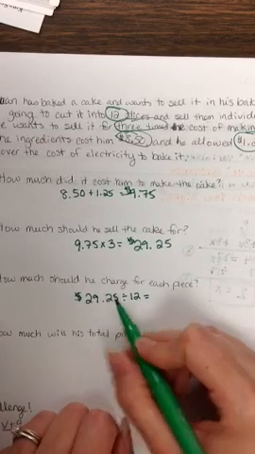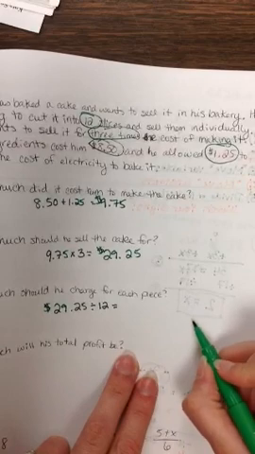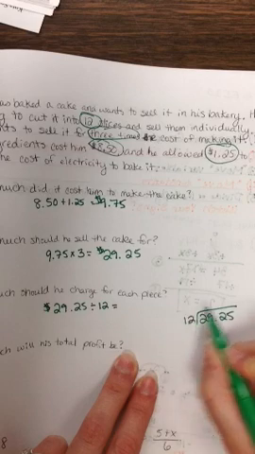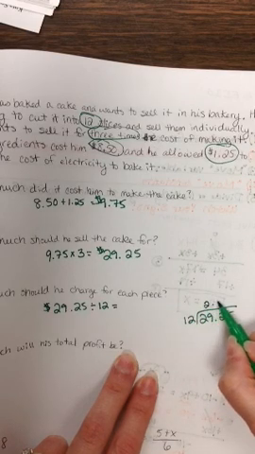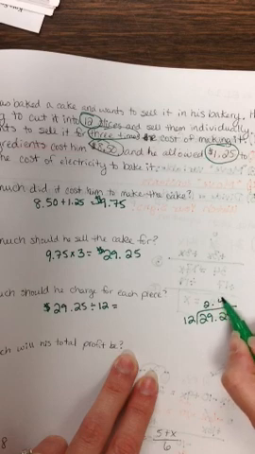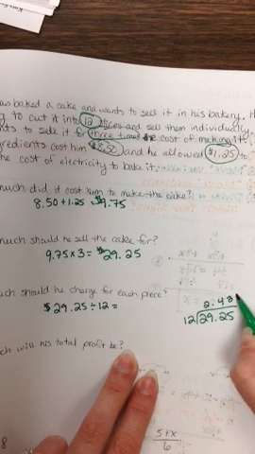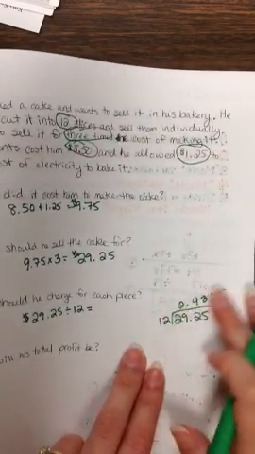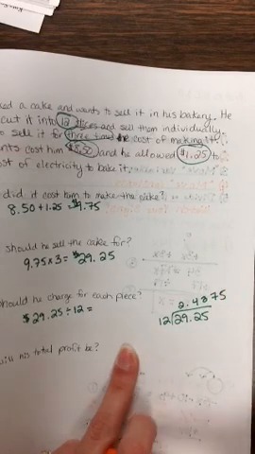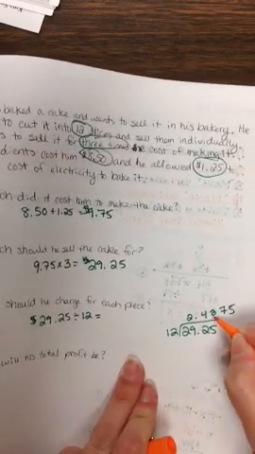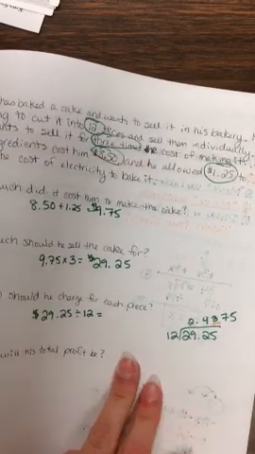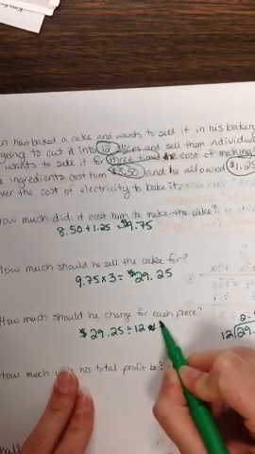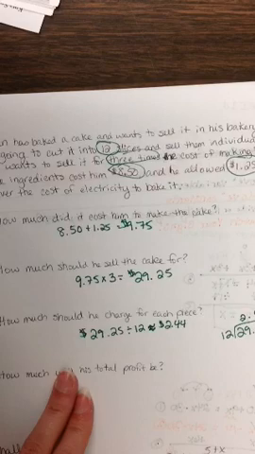If I do $29.25 divided by 12, I'm going to get 2.4375. Now I can't charge this amount, so I'm going to have to round up to the nearest penny, which would make my total, let's change this to approximately $2.44.